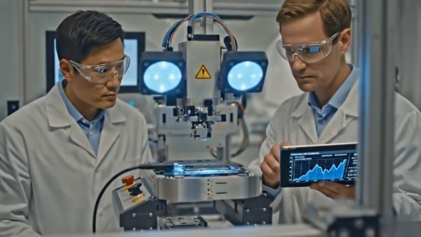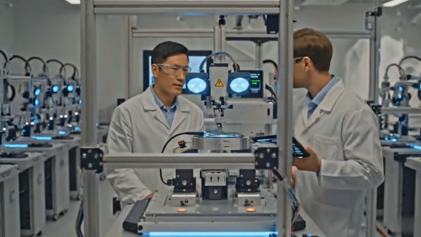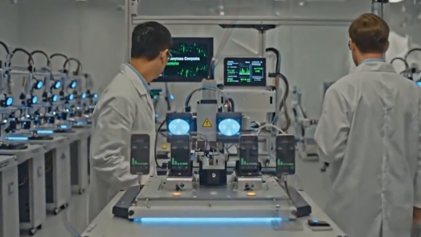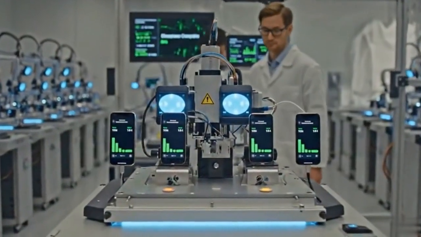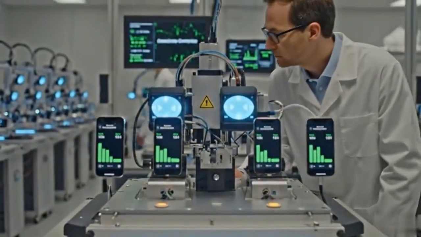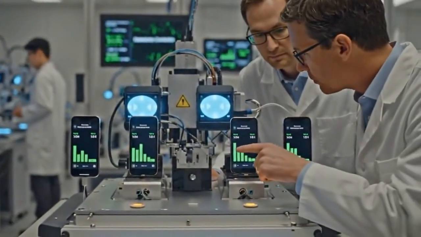The synchronization rates are holding steady across all units. Confirmed. Yield remains optimal. Looks like the rollout is proceeding smoothly. Yes, nearing completion on this batch. The automated routine on Unit 7 just finished. Look at the variance here. Yeah. That falls well within the acceptable parameters.